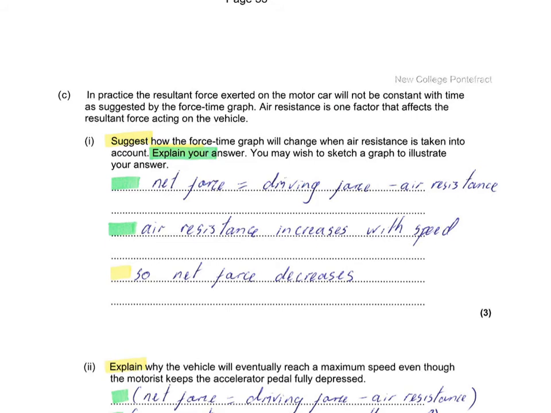With these suggest and explain, I often find it easier to explain than suggest, and that's what my colouring here is. Suggest what's going to happen there in the explanation. So the explanation would be that the net force is going to be the driving force, which may be constant, take away the air resistance. The air resistance increases with speed. That's a bit of knowledge you're meant to have, and which you always need to state in these type of situations, which is essentially talking about a terminal velocity situation. So the air resistance is increasing with speed. If the value we're taking off, the air resistance, is increasing with time, and the driving force is constant, therefore the net force decreases with time.